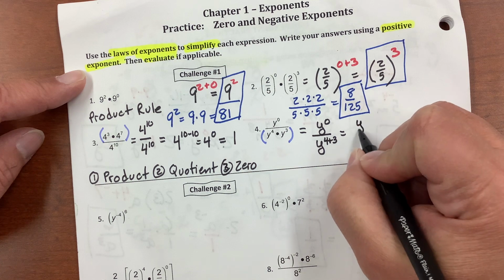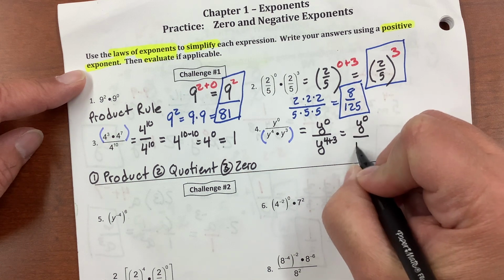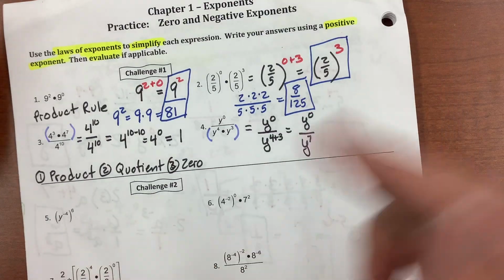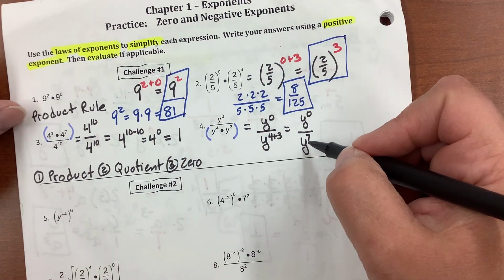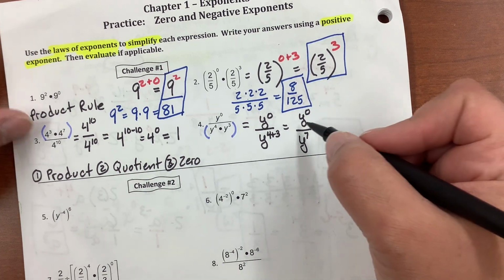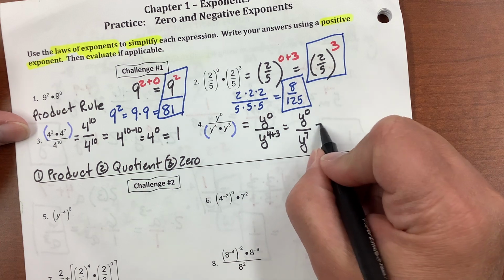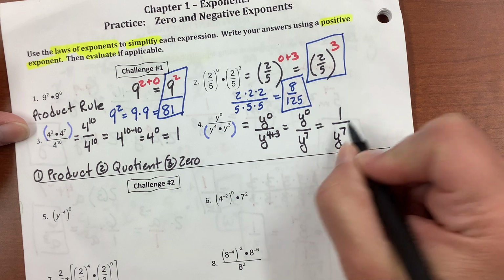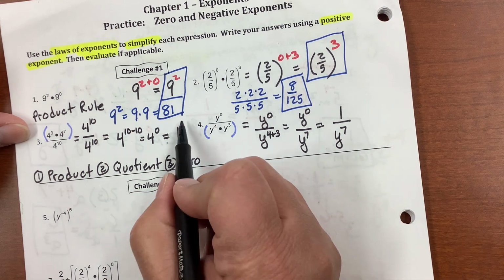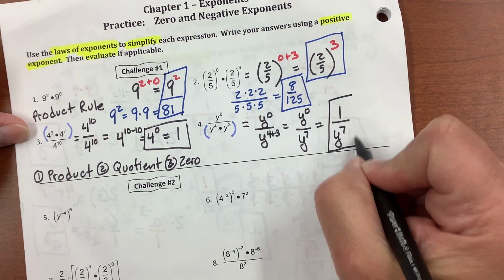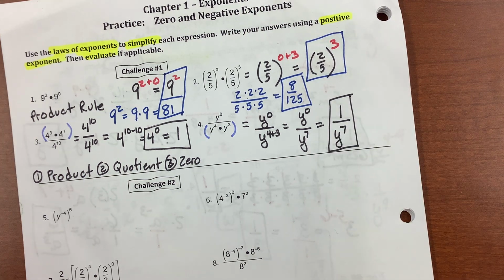So now I have y to the 0 over y to the 7th. And now I can either say, 0 minus 7, negative 7, flip it over, all that. Or I can use logic. Y to the 0 is 1. And I don't have to do anything to y to the 7th because it's already a positive exponent. And I forgot to frame that guy over there. So here we go. And there's no way to evaluate that. That's just 1 over y to the 7th.